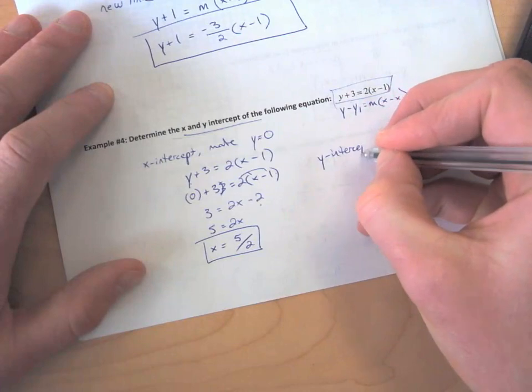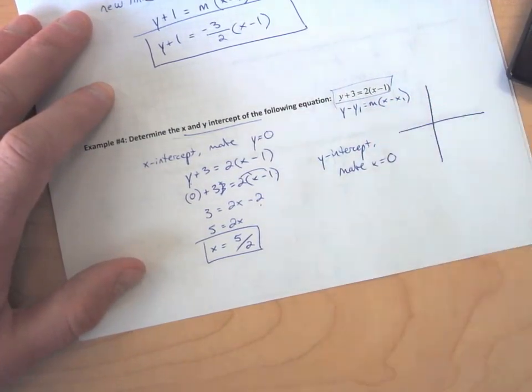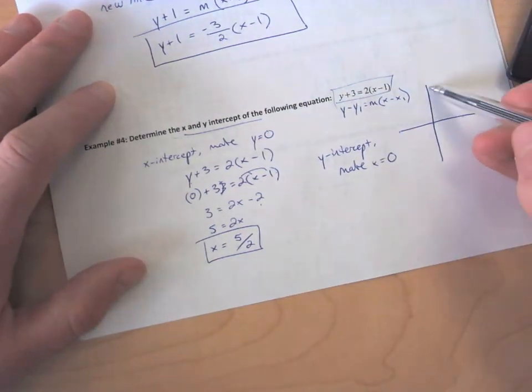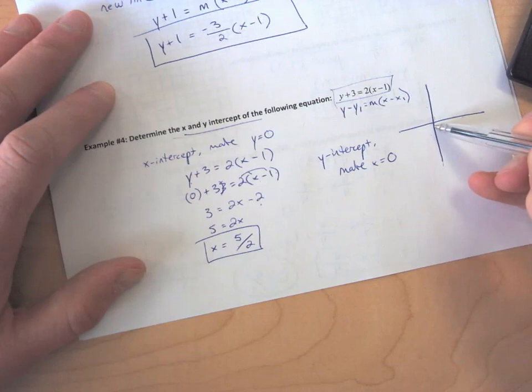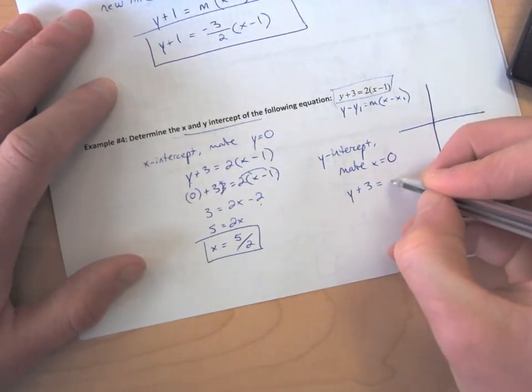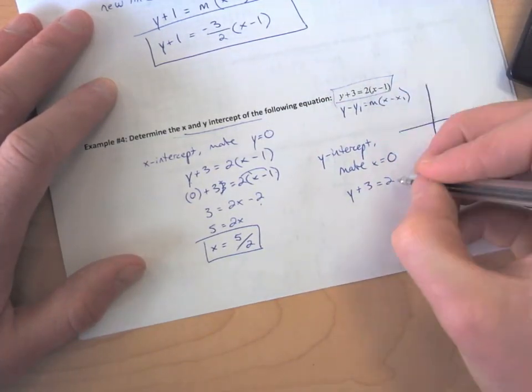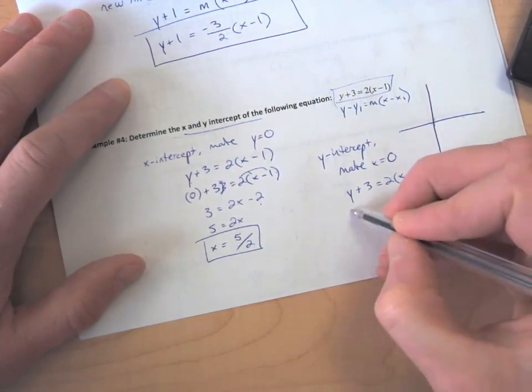Y-intercept, we have to make x equal 0. We have to do the opposite, because the spot where it crosses the y-axis is when the x value is 0, because the whole y-axis is on x equals 0. So we're going to write down the same exact equation here. And we're going to make x 0.